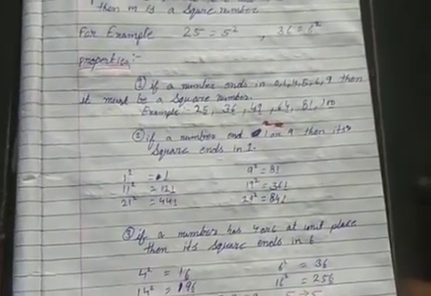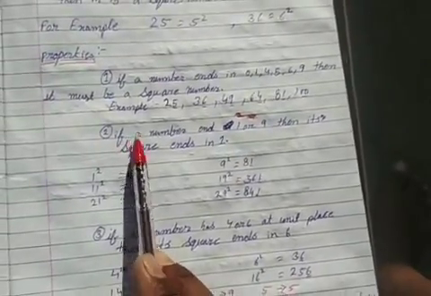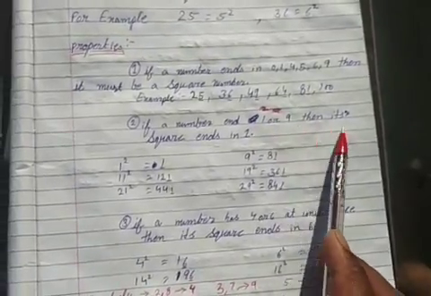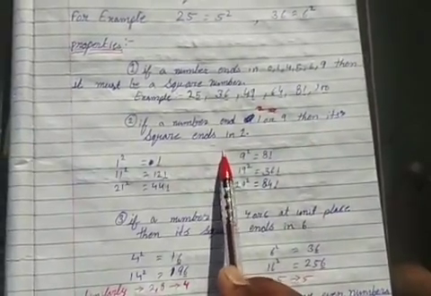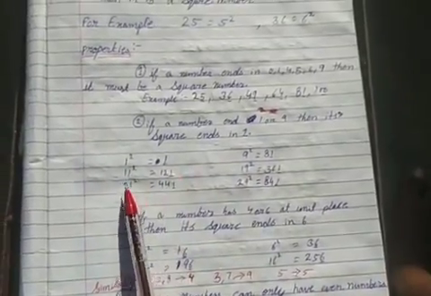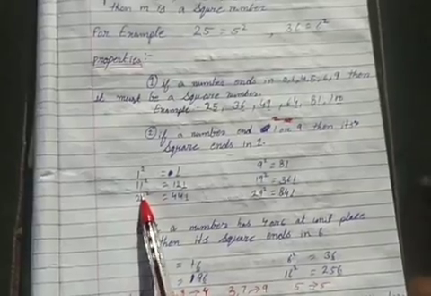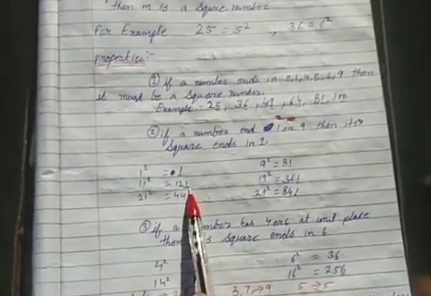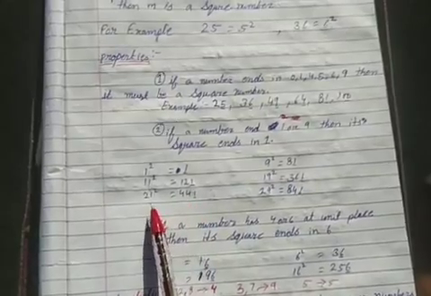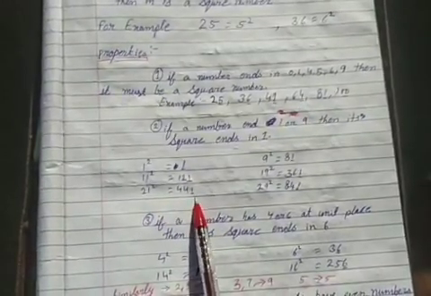Second property of a square number. If a number ends with 1 or 9, then its square always ends with 1. Like 1 square is 1, 11 square is 121. Here the number ends with 1, then the square also ends with 1. 21 square is 441. Here also the number ends with 1, then the square of this number also ends with 1.